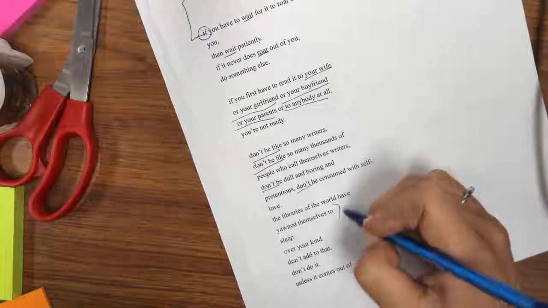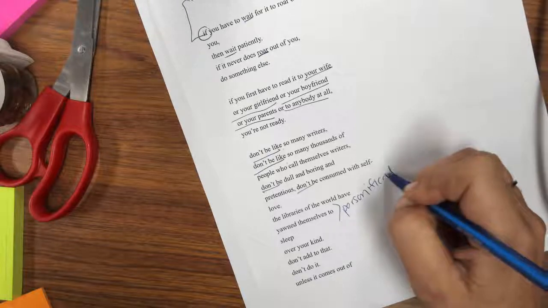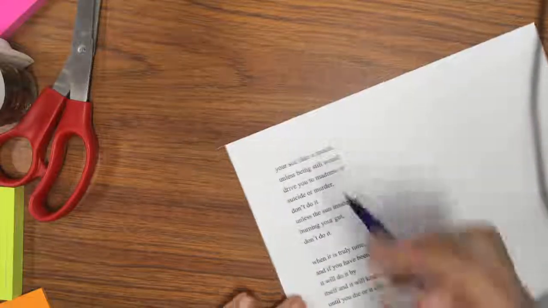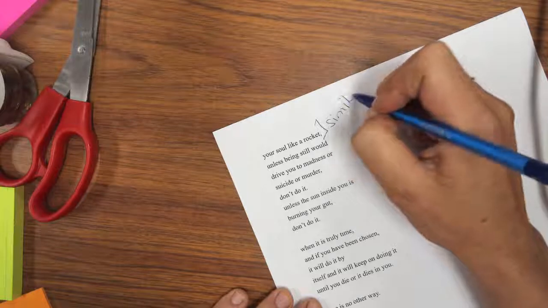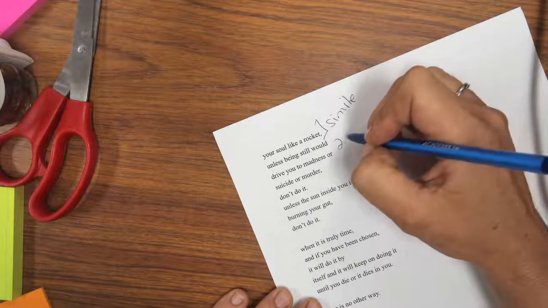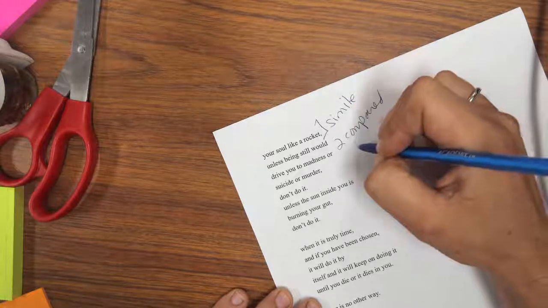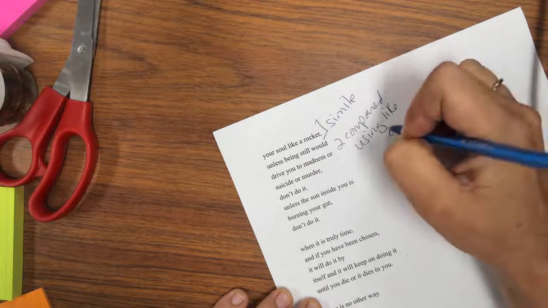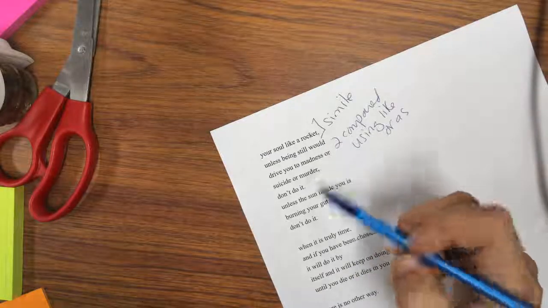All right, so again, we have some great personification here. Don't add to that. Don't do it. Unless it comes out of your soul like a rocket. Here we have a simile. We have two different things compared using like or as. So writing should come out of your soul like a rocket.